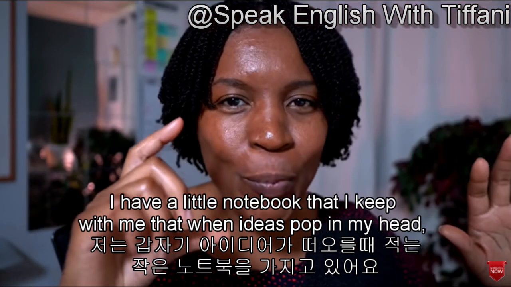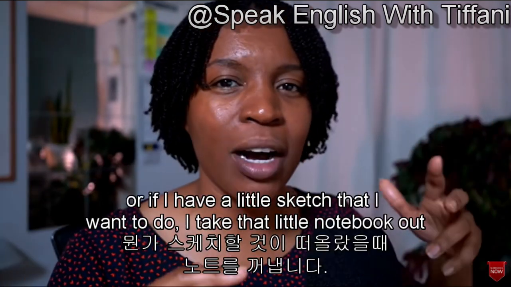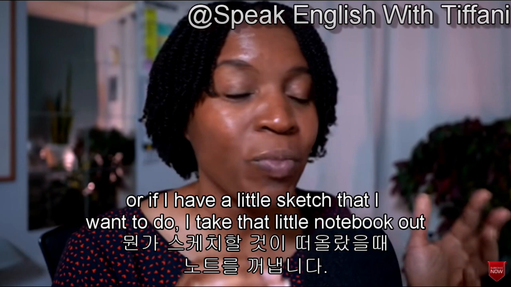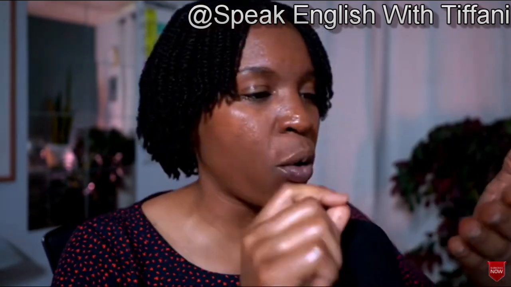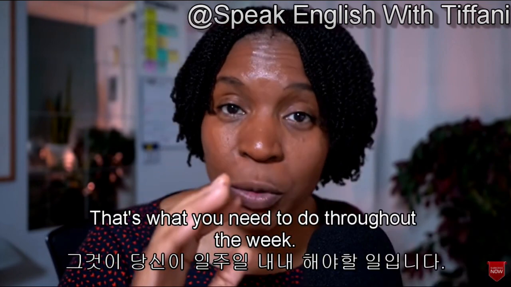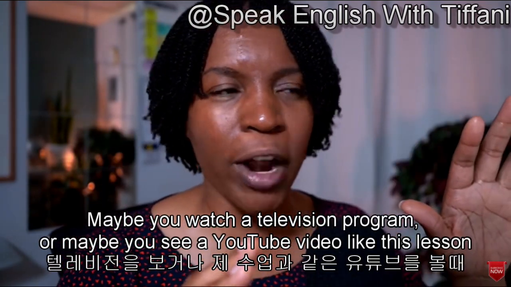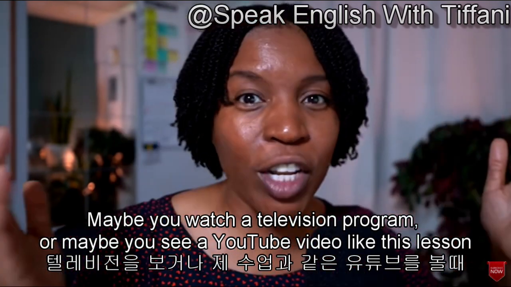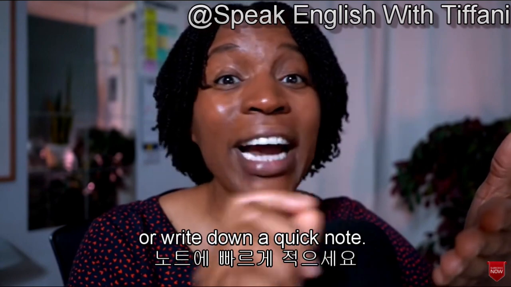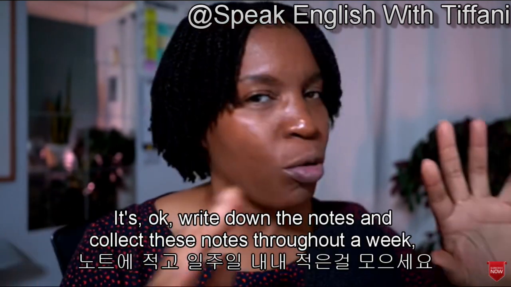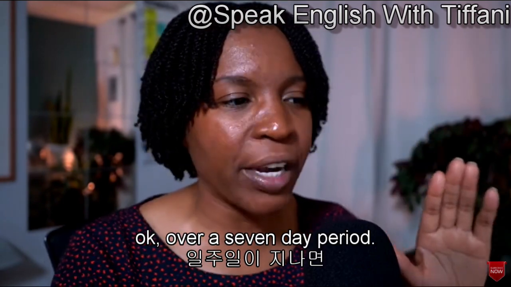I have a little notebook that I keep with me that when ideas pop in my head, or if I have a little sketch that I want to do, I take that little notebook out. It's very small. And I just draw in it really quickly, or I write some quick notes. That's what you need to do. Throughout the week, take notes. Maybe you watch a television program, or maybe you see a YouTube video like this lesson, and you learn something new. Jot or write down a quick note. It's okay. Write down the notes and collect these notes throughout a week, over a 7-day period.